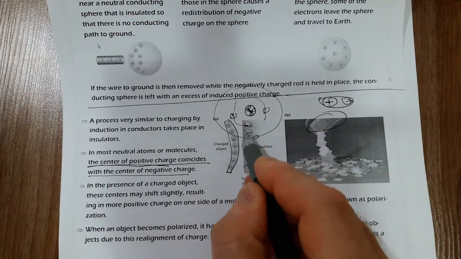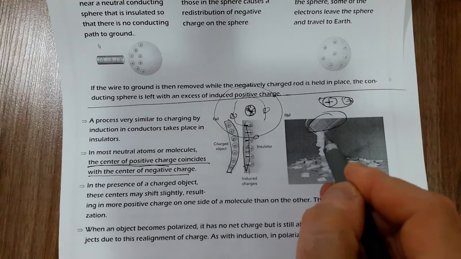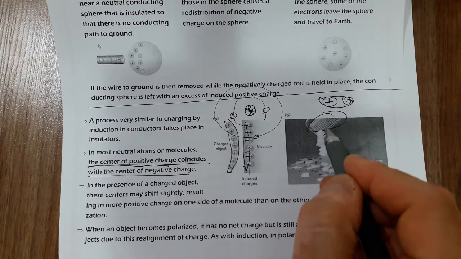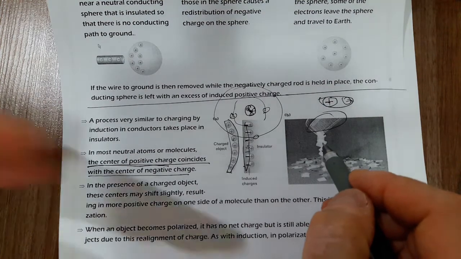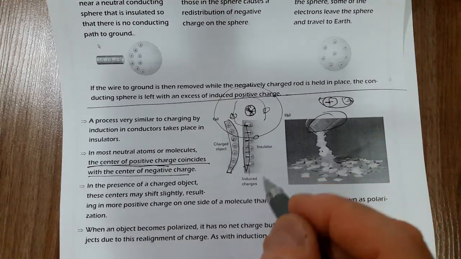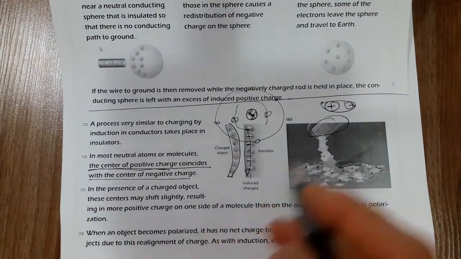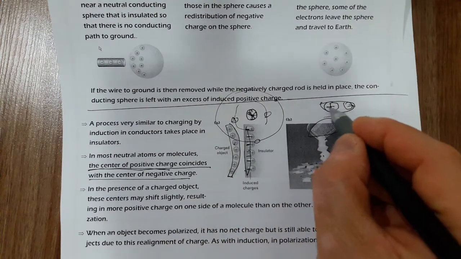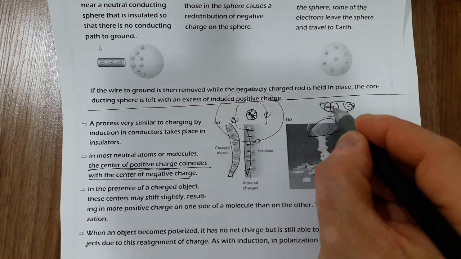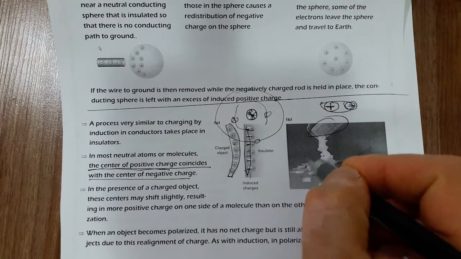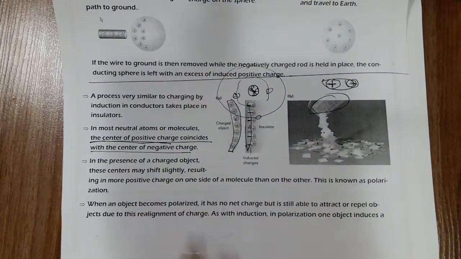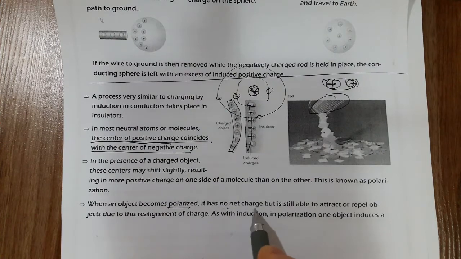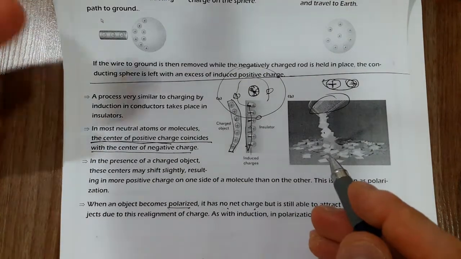So then this positive charge attracts this negative charge. That's why the paper sticks to the comb. So the comb causes atoms or electrons to be polarized, to gain poles. One pole of the atom or the molecule becomes positive, the other pole becomes negative. When an object becomes polarized, it has no net charge.